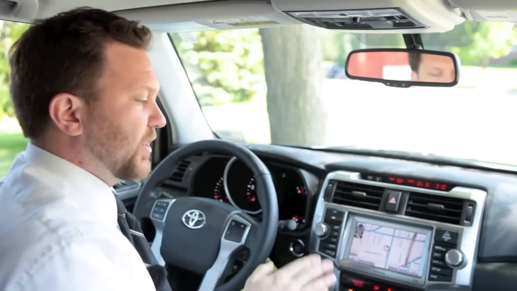Another thing to note is that the Gen 6 nav system is going to be the same whether you're driving a Camry or a Land Cruiser. So what we're going over here, you'll be able to use in any of the vehicles that use the Gen 6 navigation system.